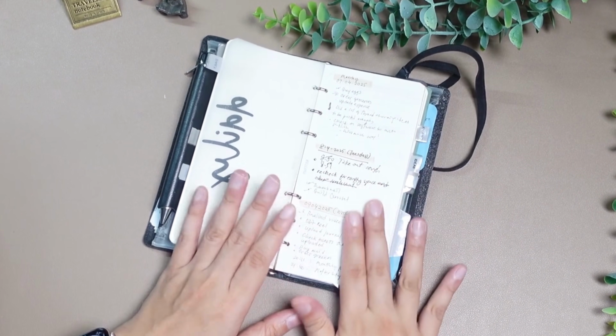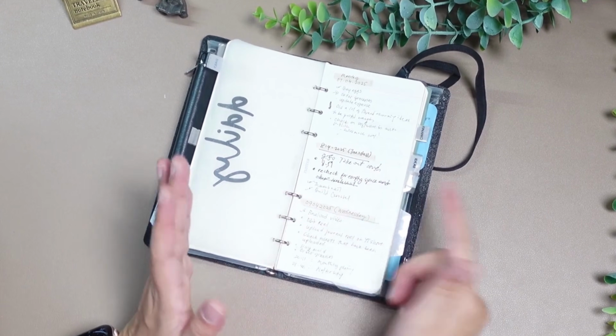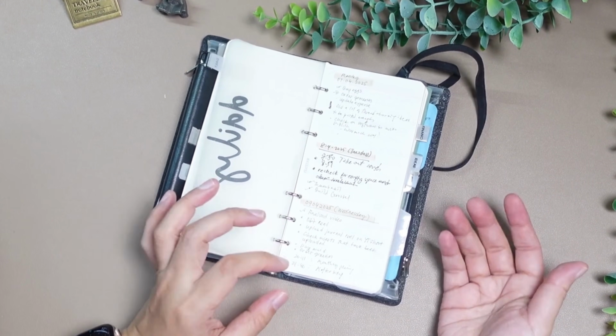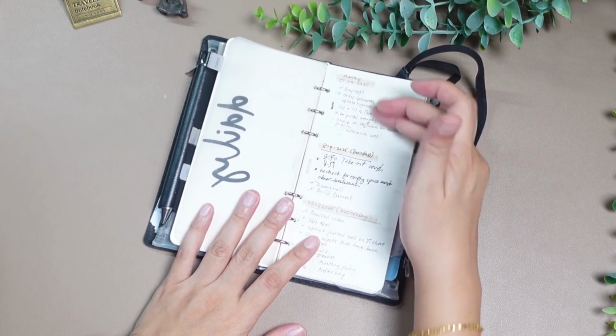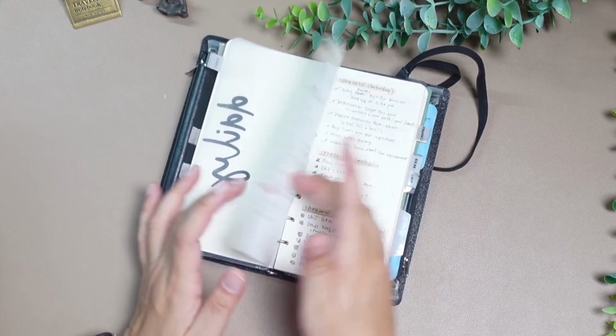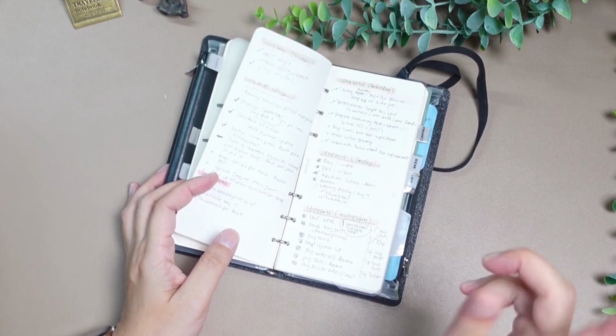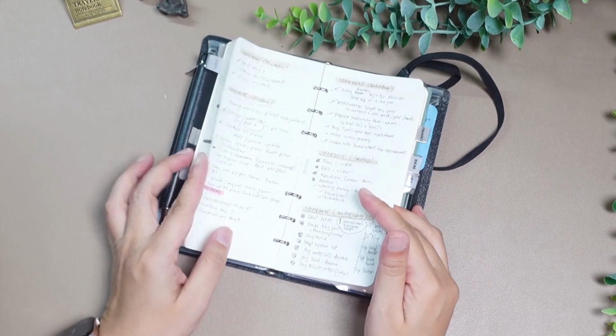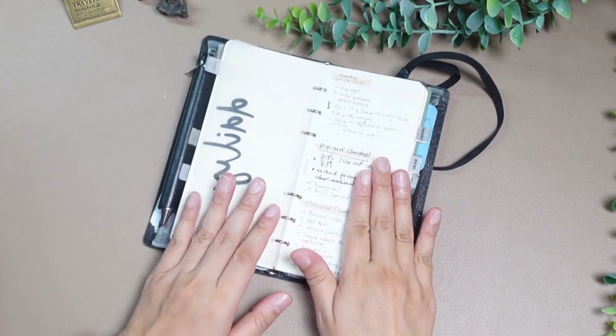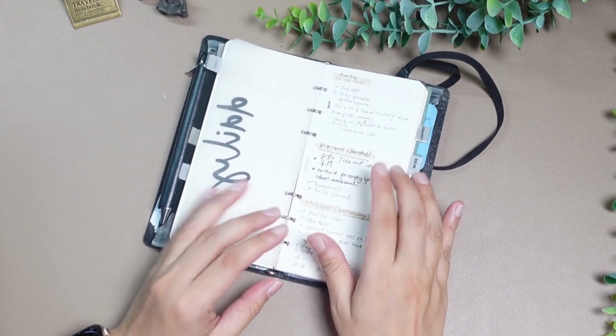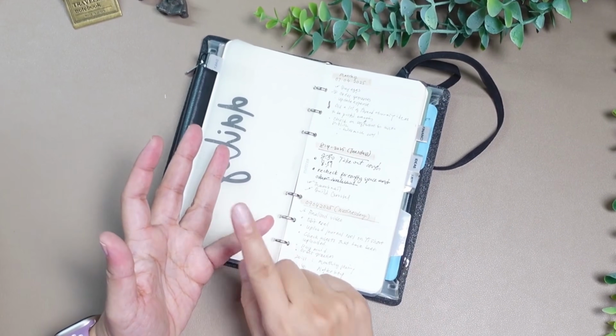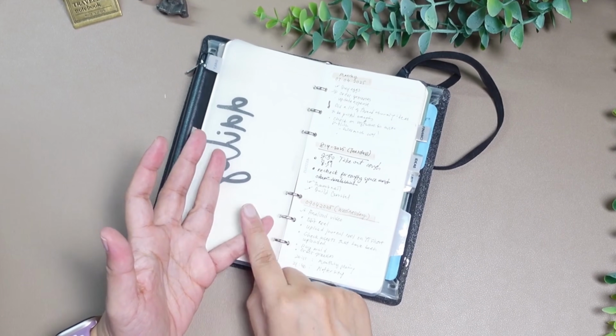So I just write whatever I want. As you can see here, my writing is really messy. So just to differentiate between the days, I just highlight them using my Tombow brush pens. So basically what I do in my daily planning is my daily planner acts as my reference to the things that I have to do on that day.